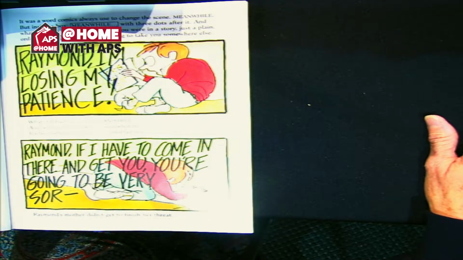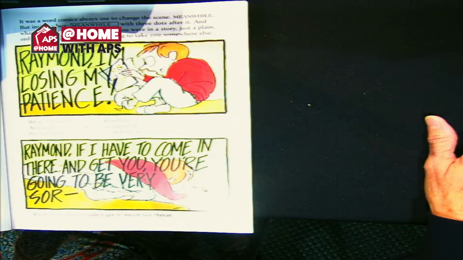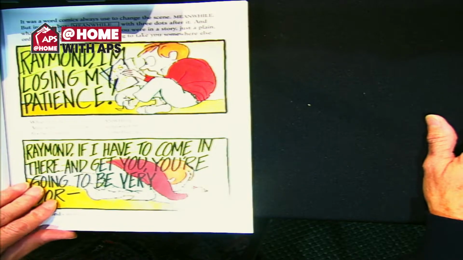"Raymond, if I have to come in there and get you, you're going to be very sorry." Raymond's mother didn't get to finish her thought.